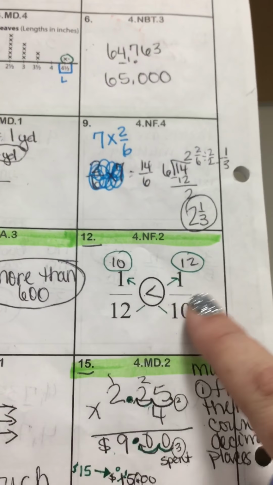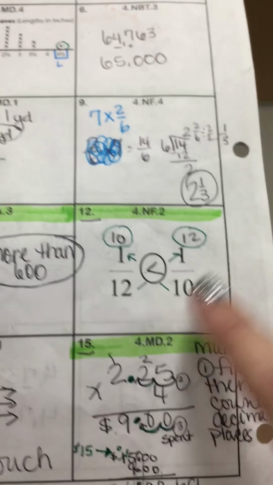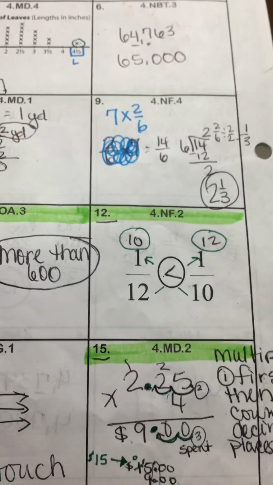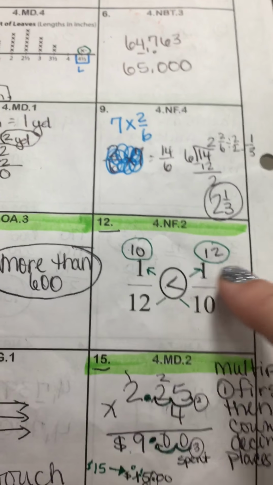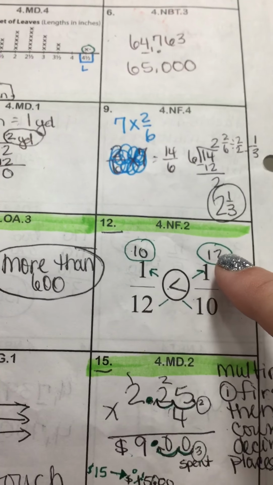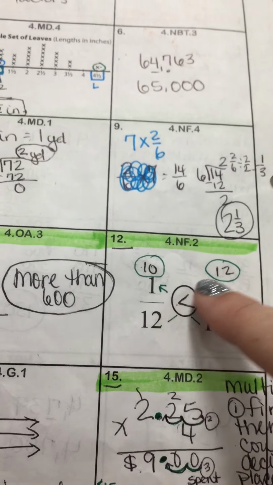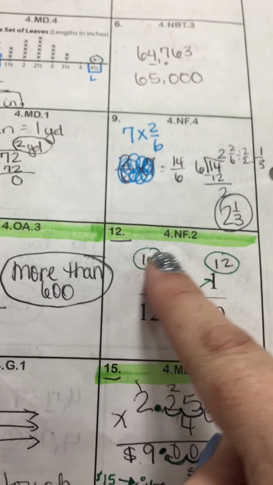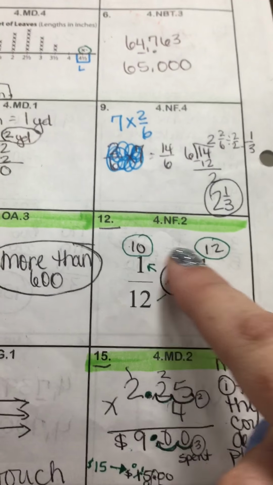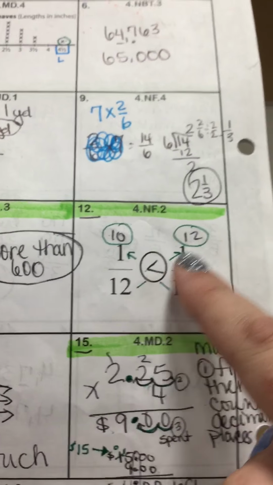This one, they do not have the same denominator, so either you have to make them have the same denominator, or we can do the little trick that I've taught them, where you can multiply up or diagonally, and that would be 12. 12 times 1 is 12. 10 times 1 is 10, and then you would compare those two numbers up top, and 10 is less than 12.